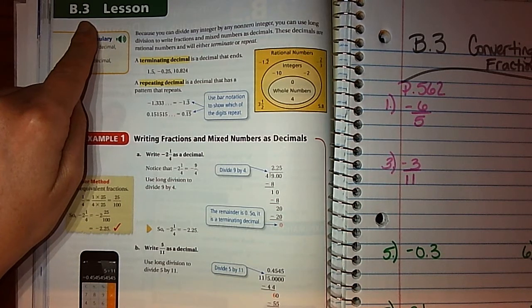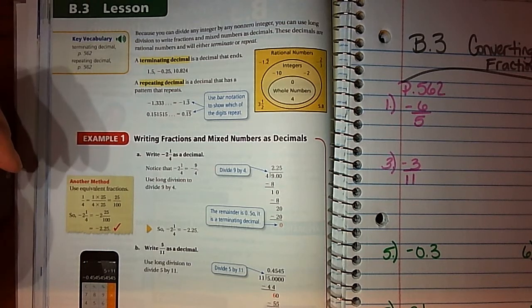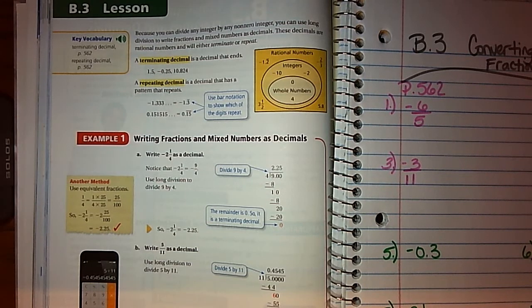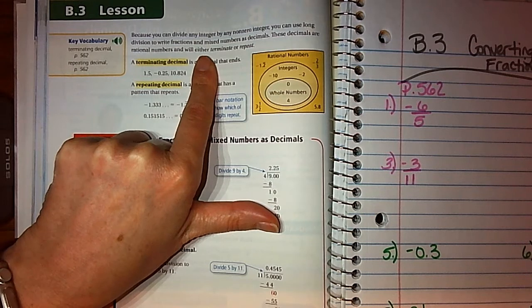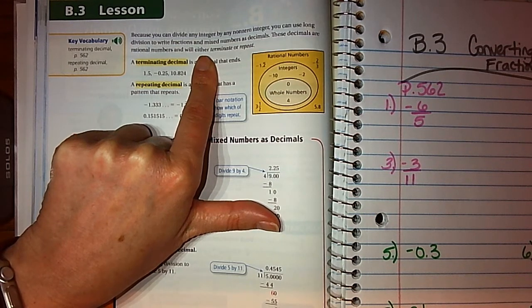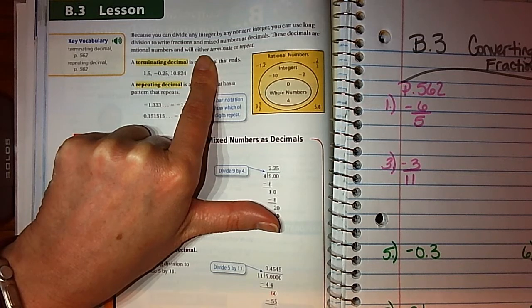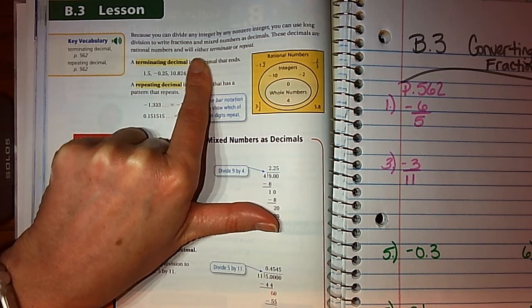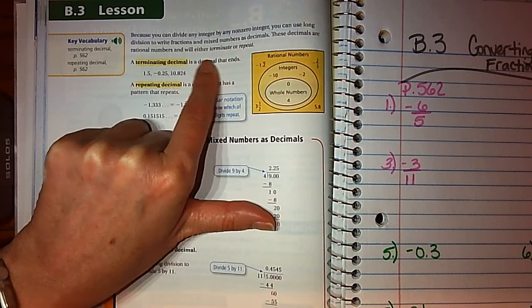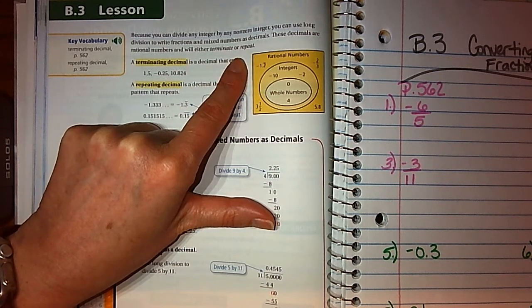This is a total review lesson, so this one's going to go pretty quick. I don't really need to teach you much because you're just converting between fractions and decimals and then keeping whatever symbol sign that they have. Because you can divide any integer by any non-zero integer, you can use long division to write fractions and mixed numbers as decimals. These decimals are rational numbers and will either terminate or repeat.